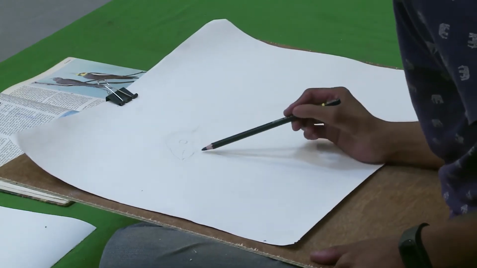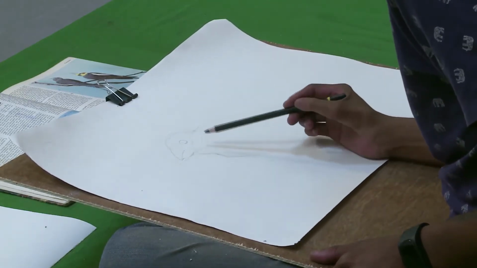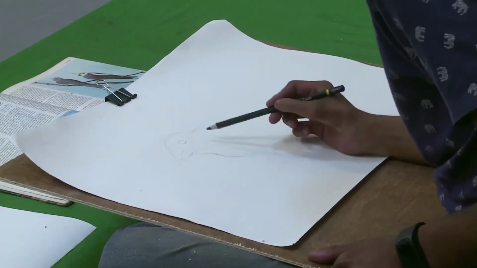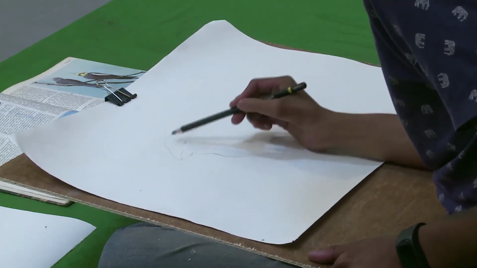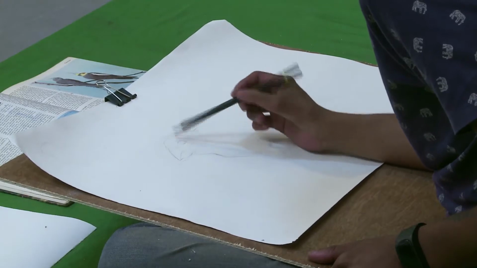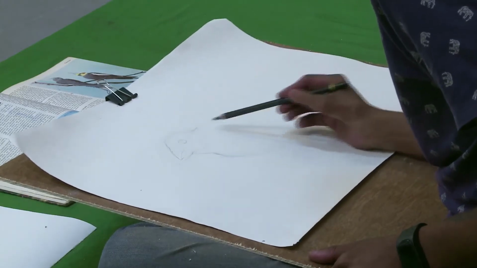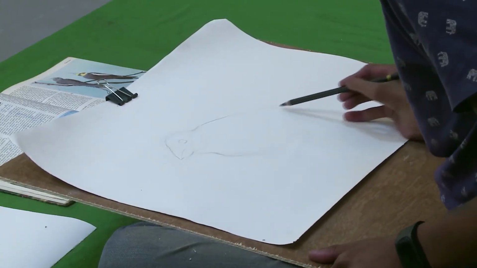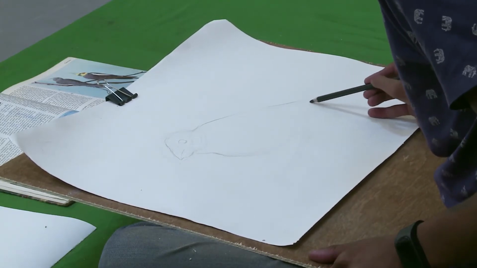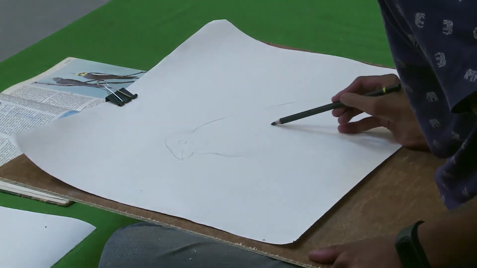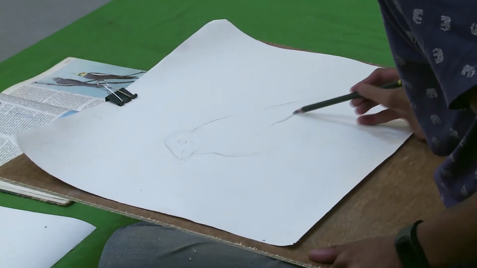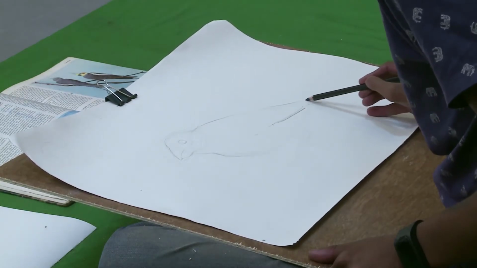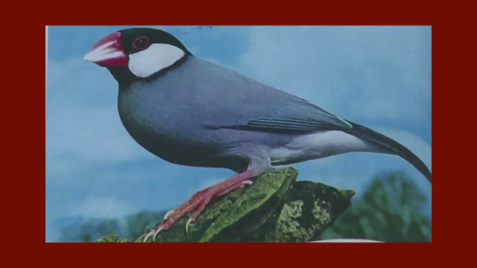The black head is beautified with a white patch under its eyes, and the beak is a mixture of red and white. Since he is working in pencil, not in color, he will try to give a little sense of the difference of shades of the bird.